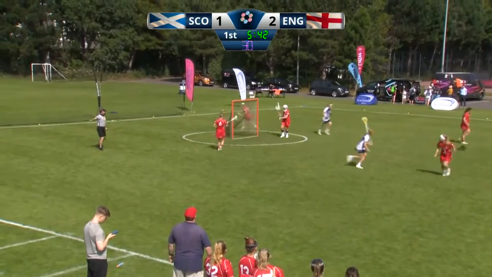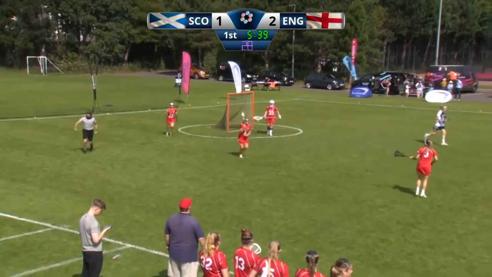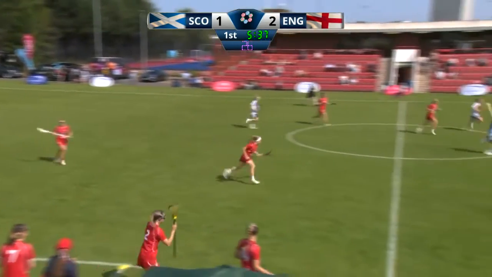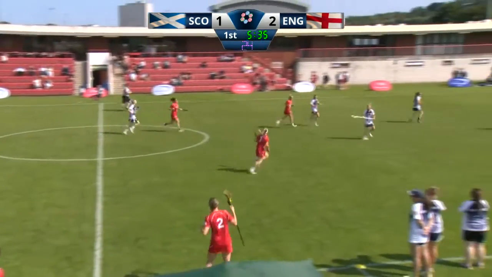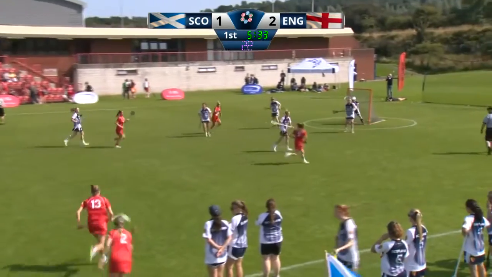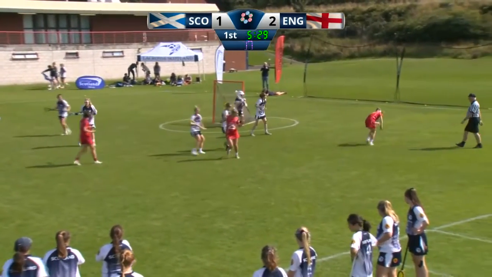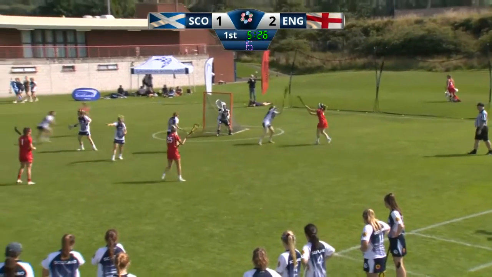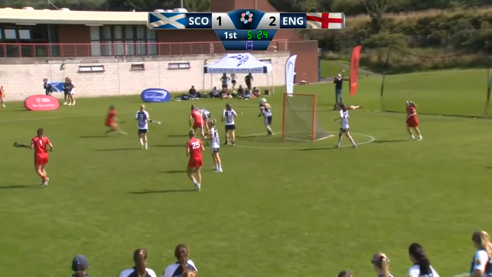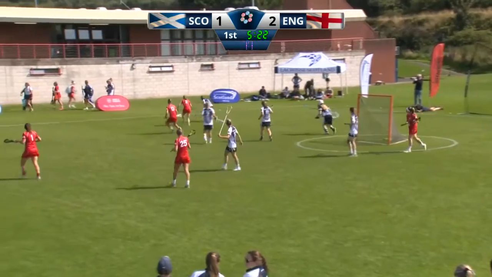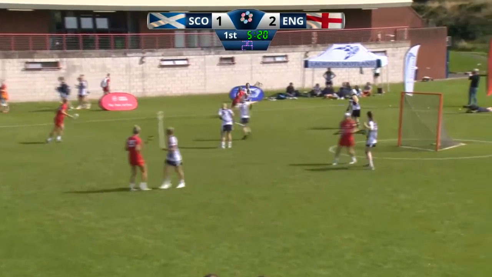Great save right there by Katie Greenwood. Shot taken by Scotland, number... That's Hannah Grant again. She's getting name-checked a lot here in the first quarter. She's a terrific player, experienced, been to several World Cups. And what I liked about that drive of hers is that she accepted the contact. She was being driven away from the goal, but she didn't allow herself to be driven away from the goal, so to speak. Kept her shooting hands free and was able to get a look.